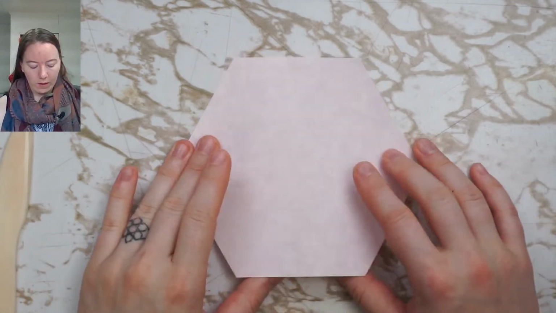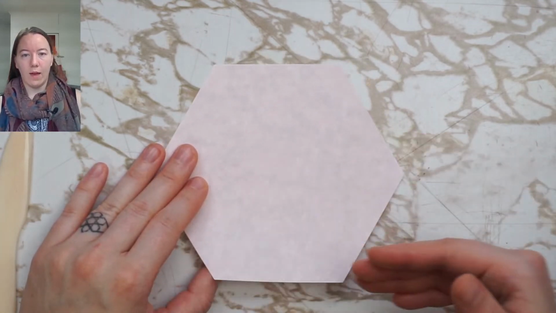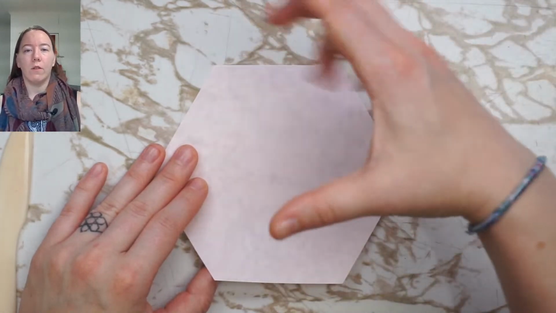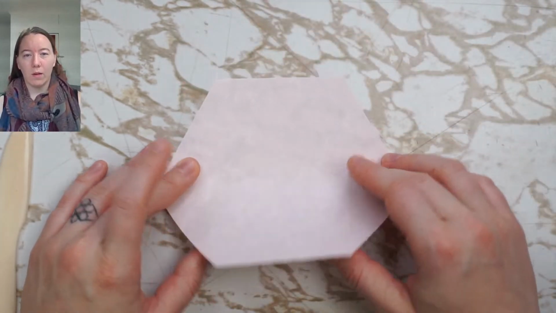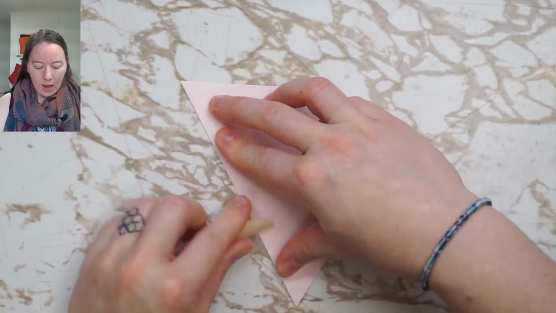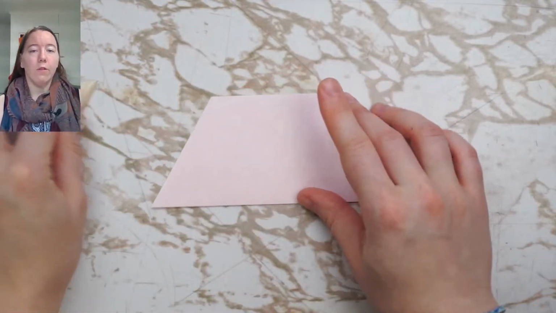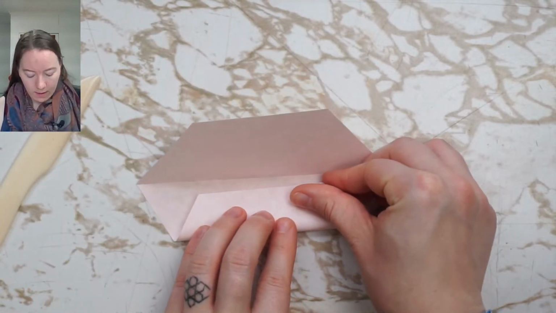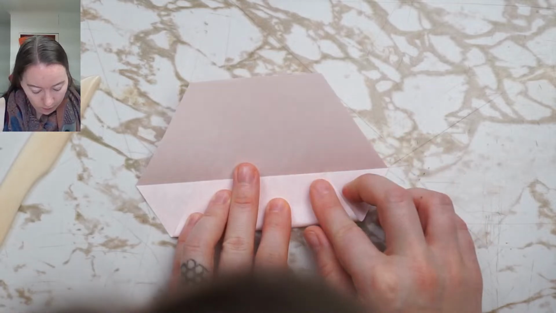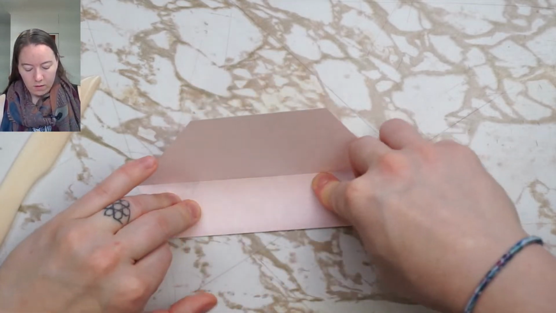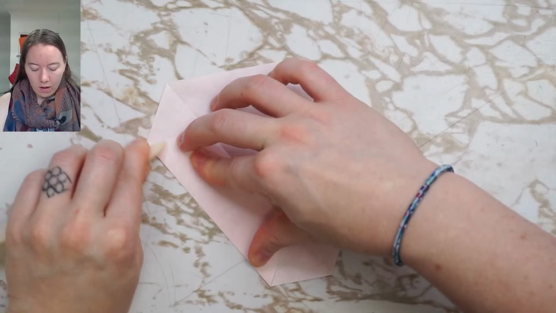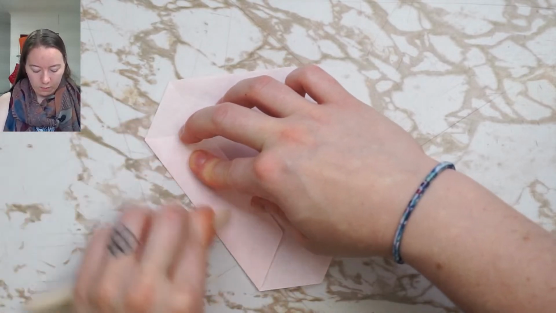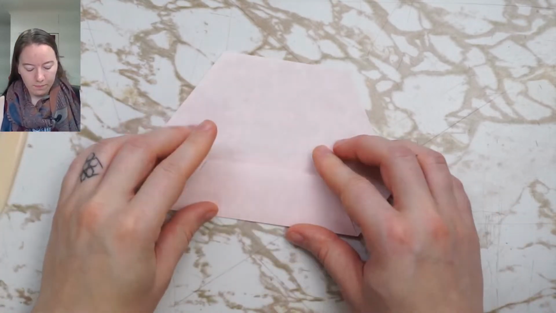What I'm going to do is hold the hexagon so that I have two edges horizontal in front of me, and I'm going to bring the bottom edge up to the top edge. And when I'm gridding for myself, I usually also go ahead and fold then the bottom edge into the center, doing a cupboard, cabinet, bookcase, whatever you want to call that kind of fold.